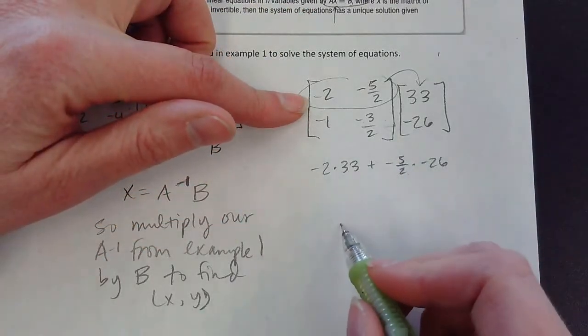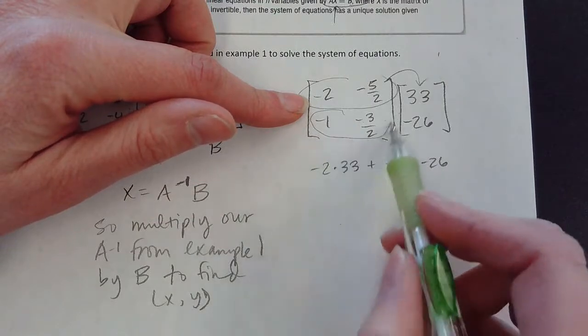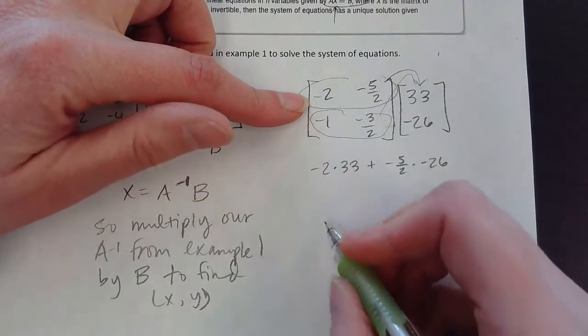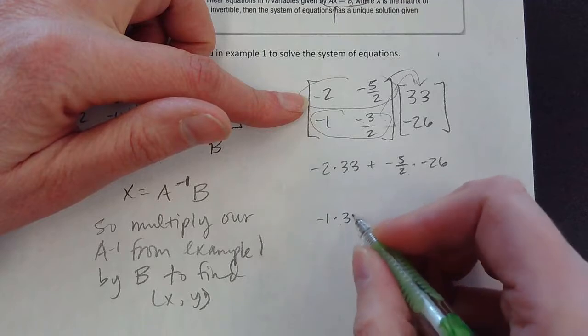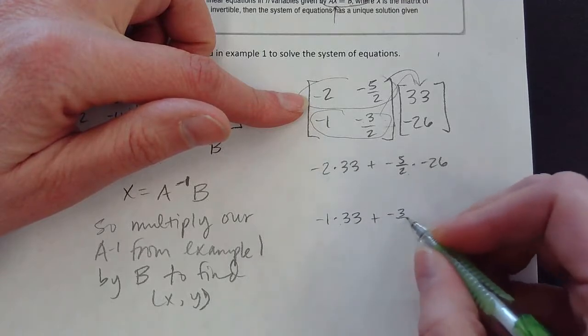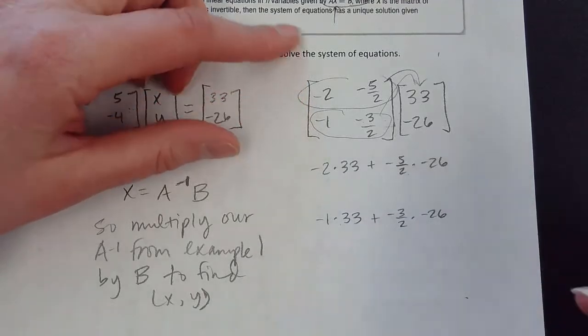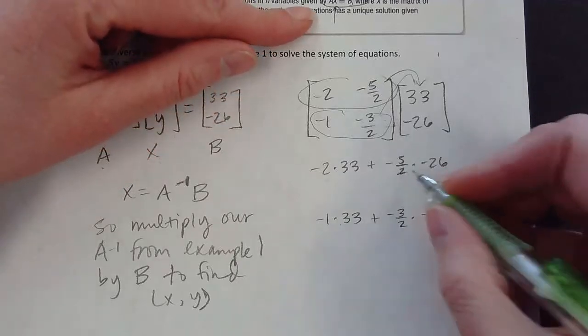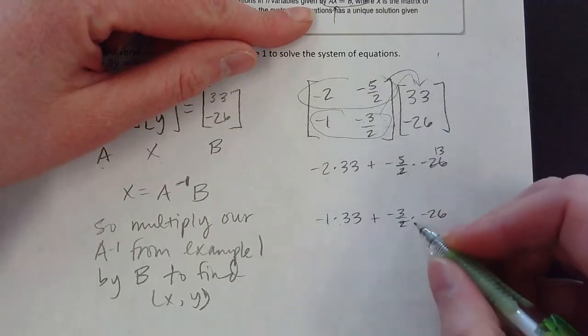And then I would have to move down because I'm doing a second row now times that same column. So then we'll have a -1 times 33 plus negative 3 halves times negative 26. And then I just want to go through and simplify these fractions.